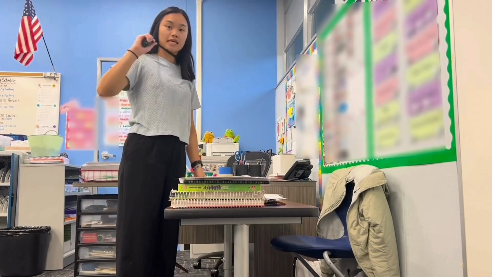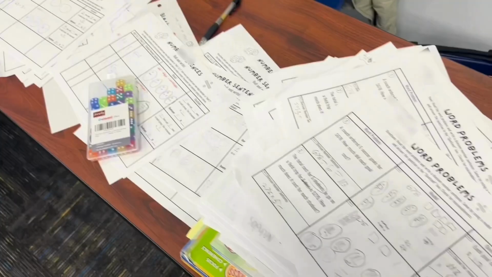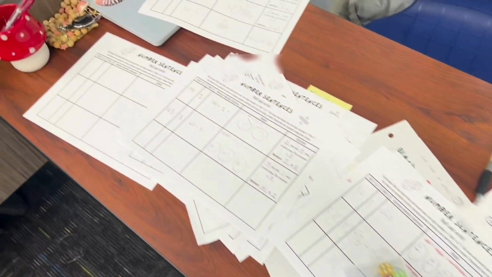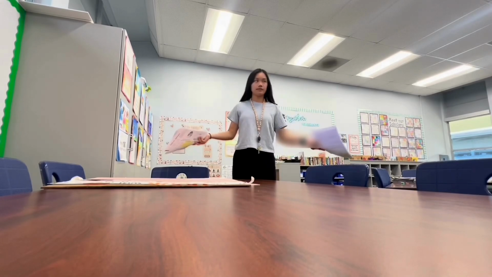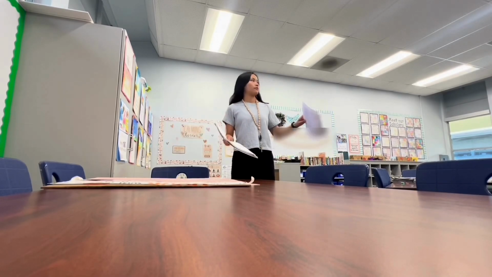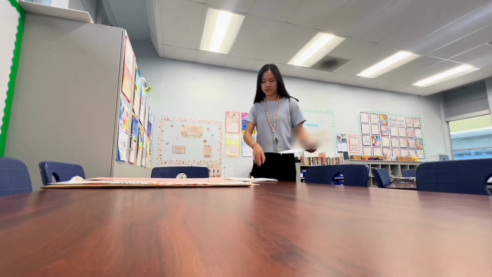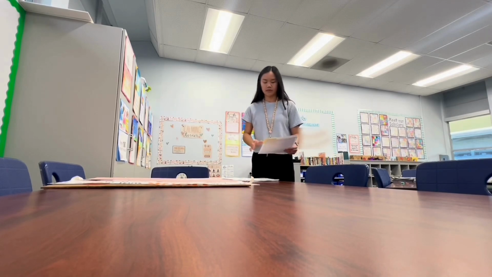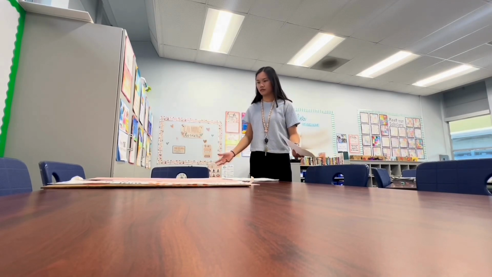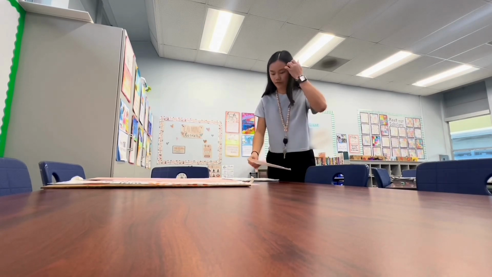My desk is a mess. Look at this. I have my edTPA for literacy right when students come back, so about 5 more minutes. And I feel like I'm scrambling, even though I set everything up yesterday. I think I'm just not mentally prepared for it.